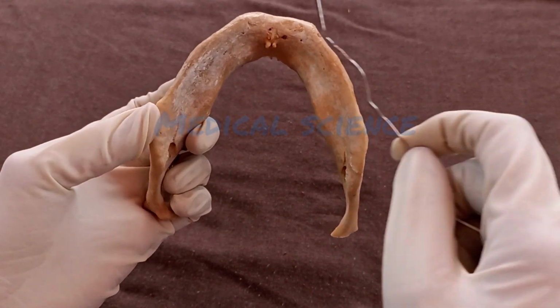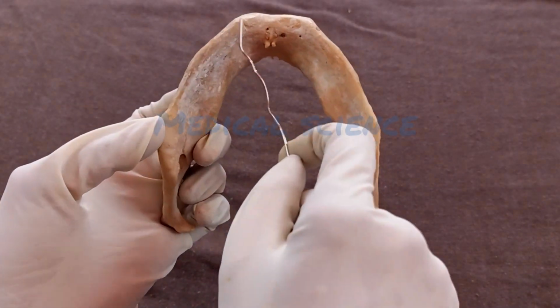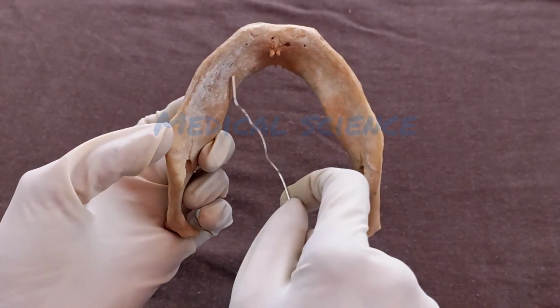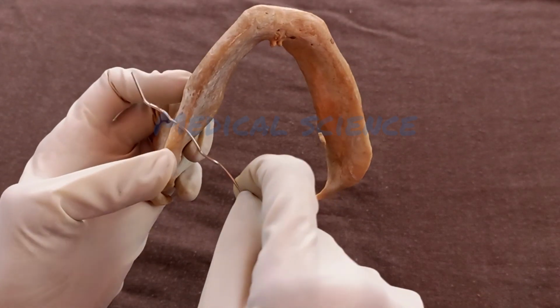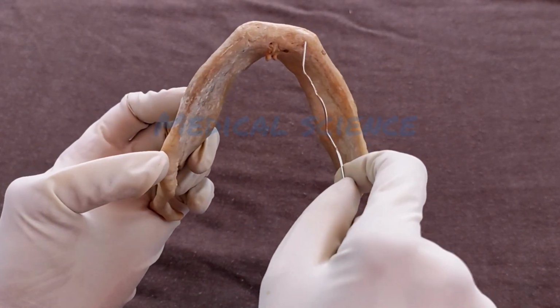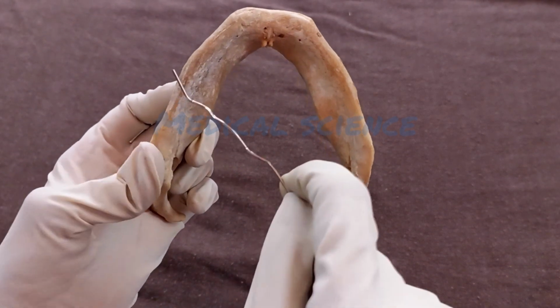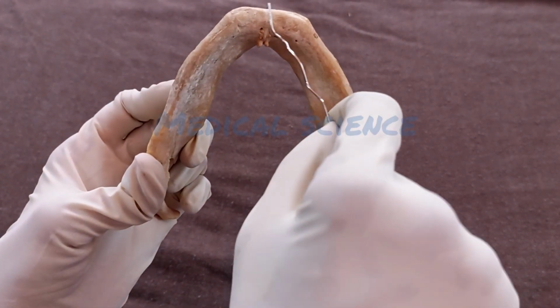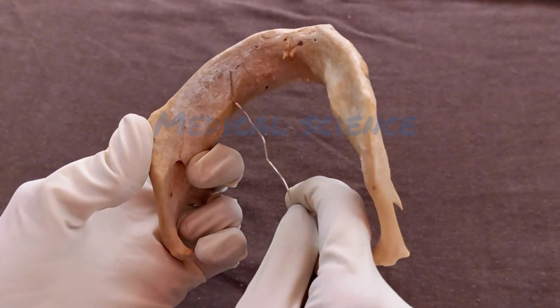Apart from the platysma, there is attachment of the investing layer of deep cervical fascia, which encloses the submandibular gland present in the submandibular fossa. So the investing layer of deep cervical fascia splits into a superficial and a deep layer. The superficial layer is attached along the lower border, while the deep layer is attached along the mylohyoid line.